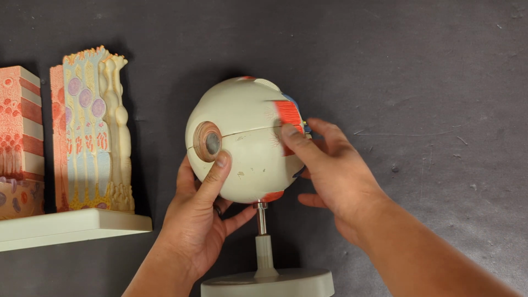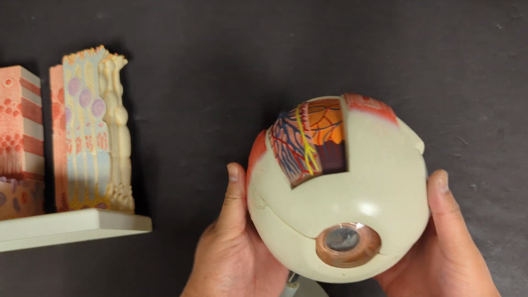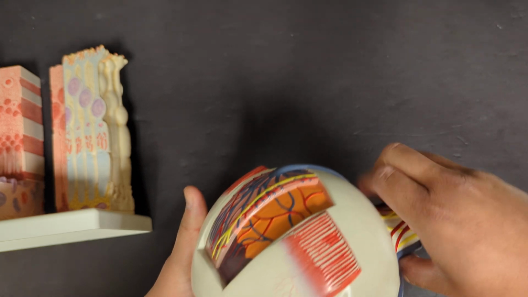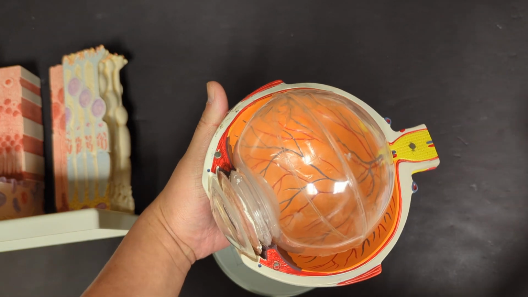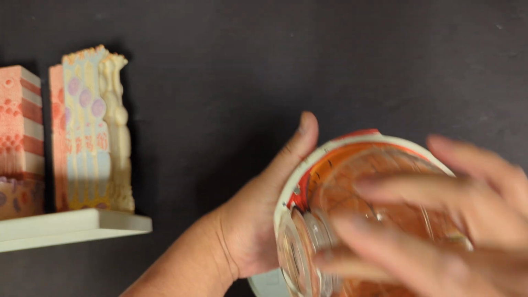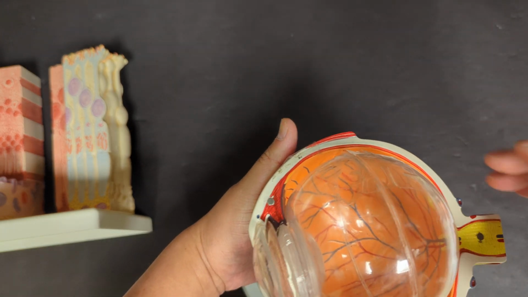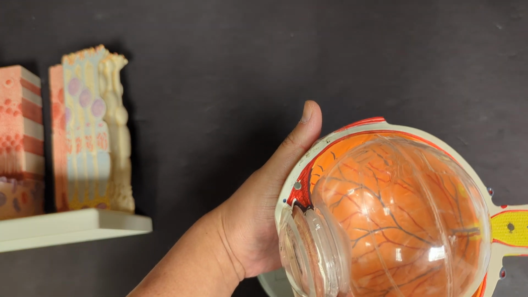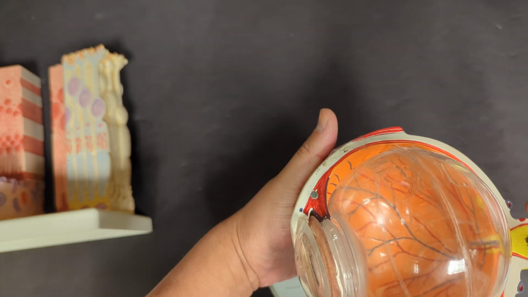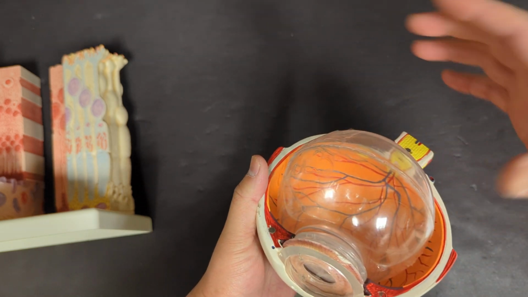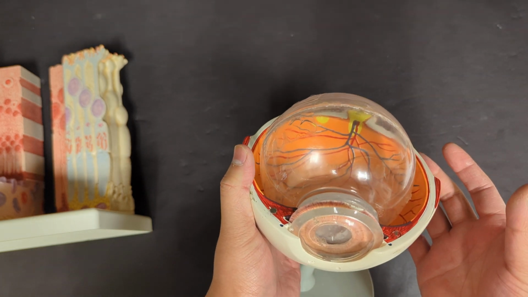The eye, just in case you weren't aware, is actually kind of like a big balloon. So you have three layers of the eye, which is going to be just this thin part around the outside, but in the center it's going to be filled with fluids that are going to be able to give your eye that rounded, circular, and spherical shape.